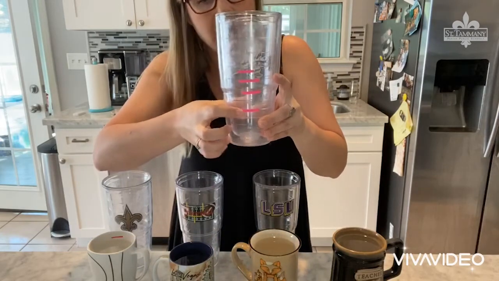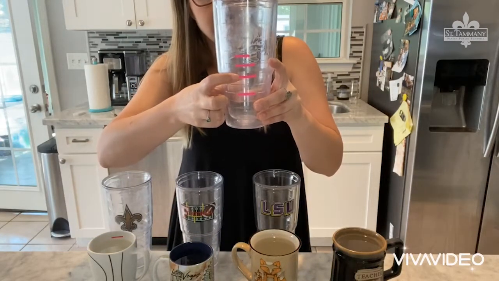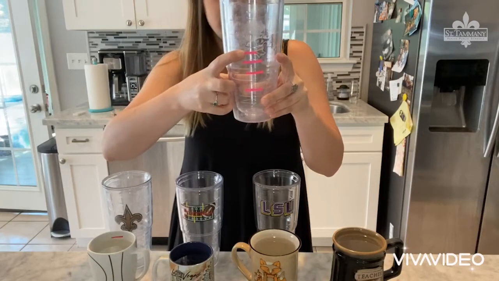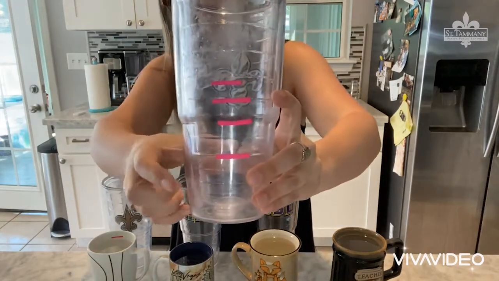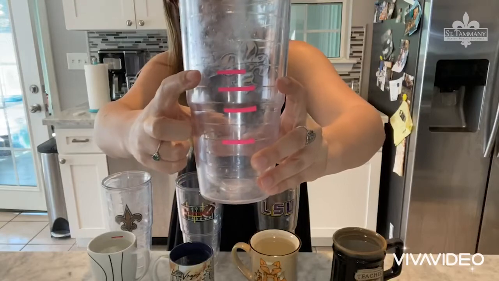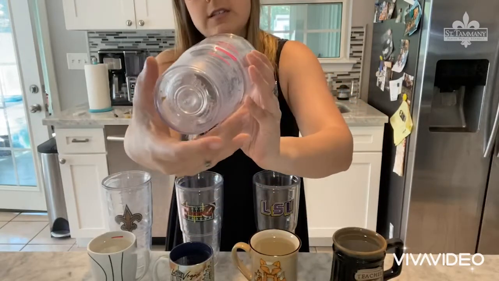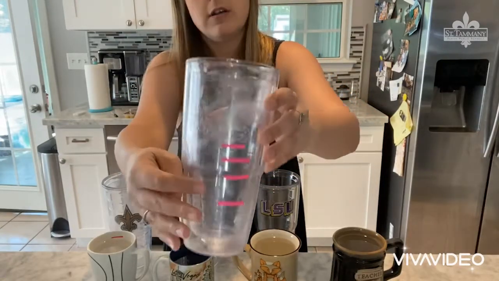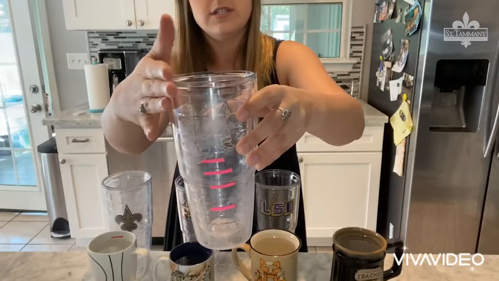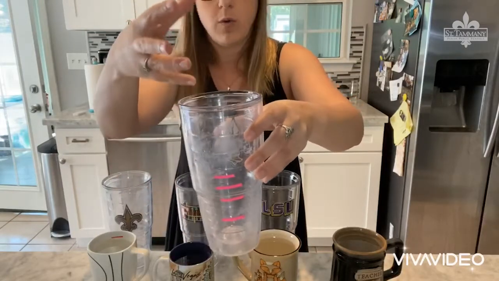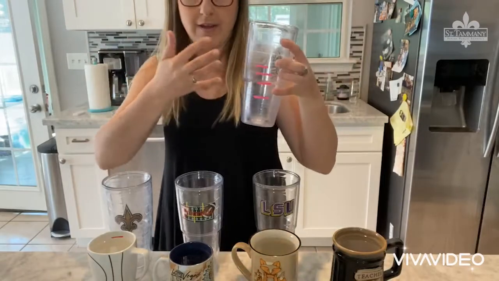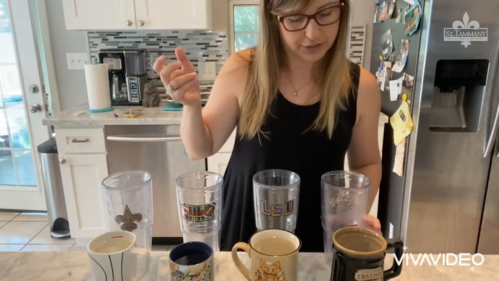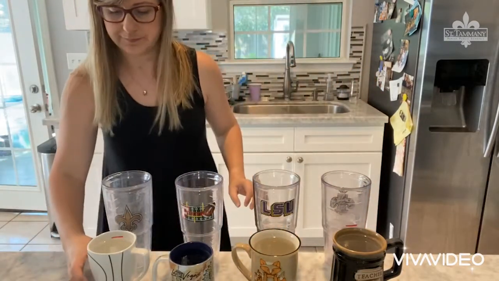This one I have gone ahead and labeled. This is measured at 4 ounces, 6 ounces, 8 ounces, and 10 ounces. If you notice, the lines are getting closer together. The reason for that is because the bottom of it is smaller, and as it gets higher towards the top, it gets wider. Therefore, we have more space for that water to go. Okay, so here we go.